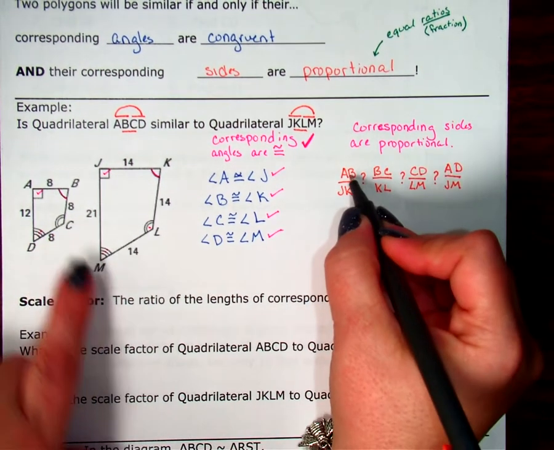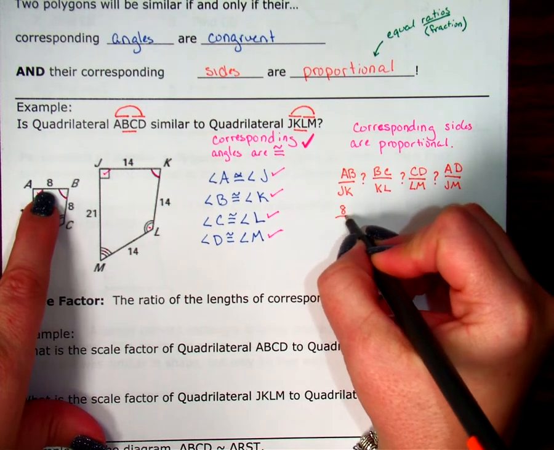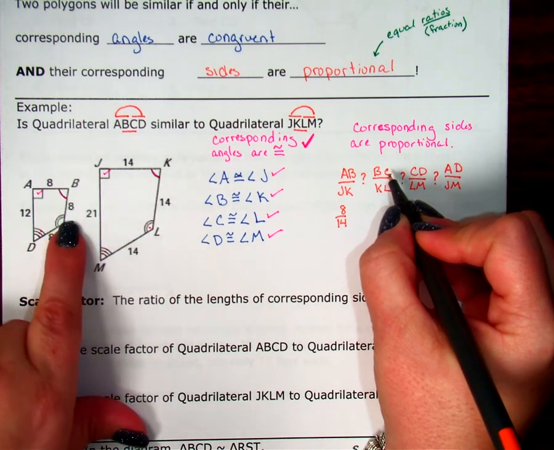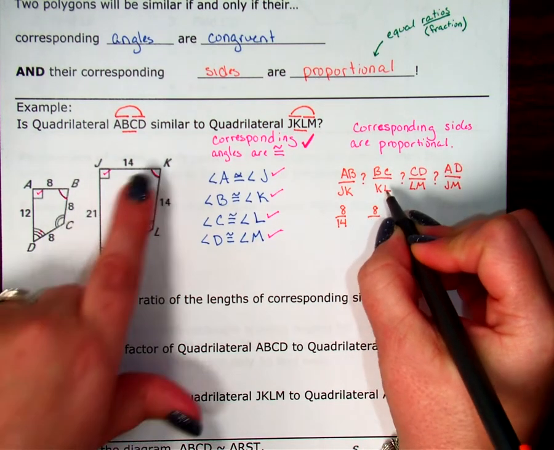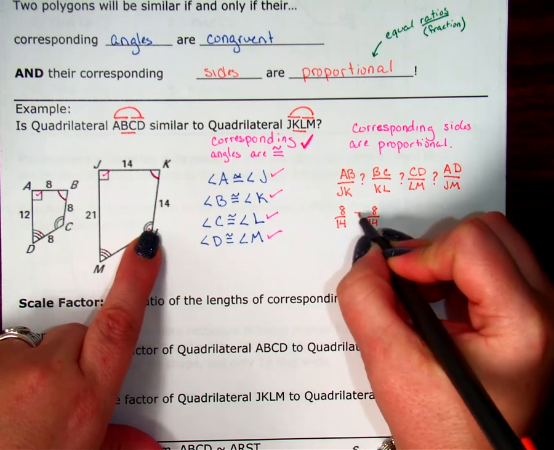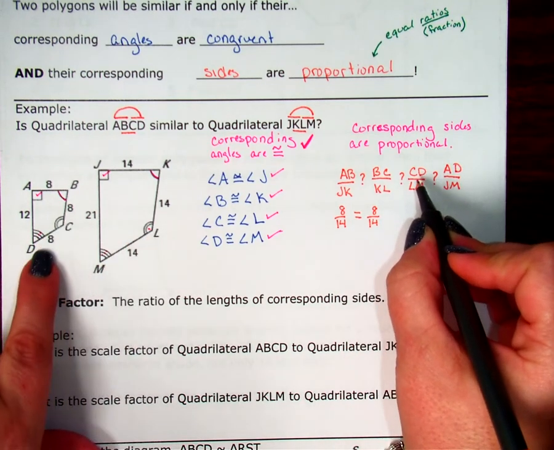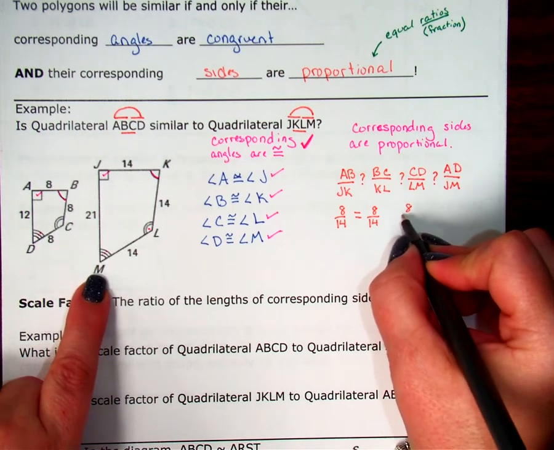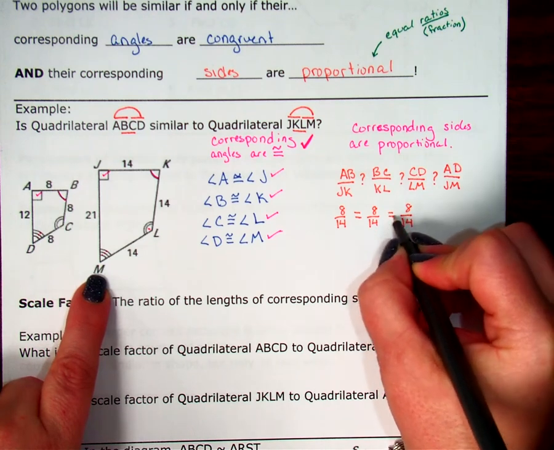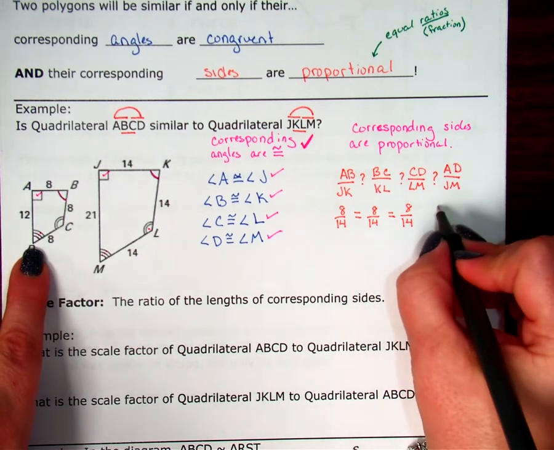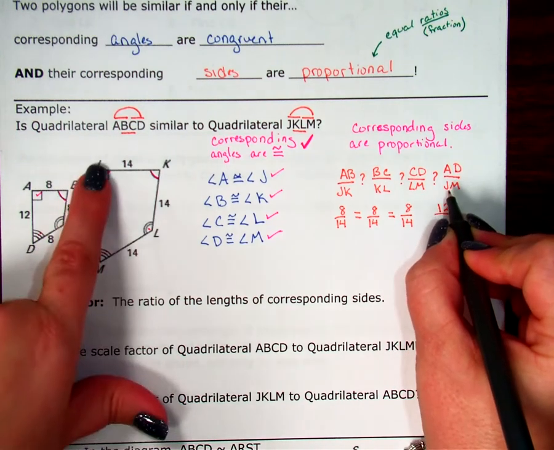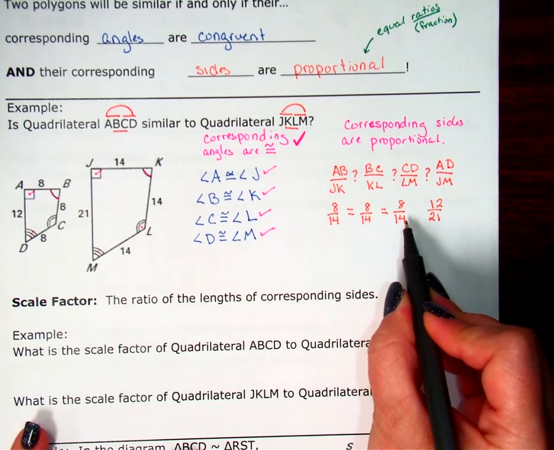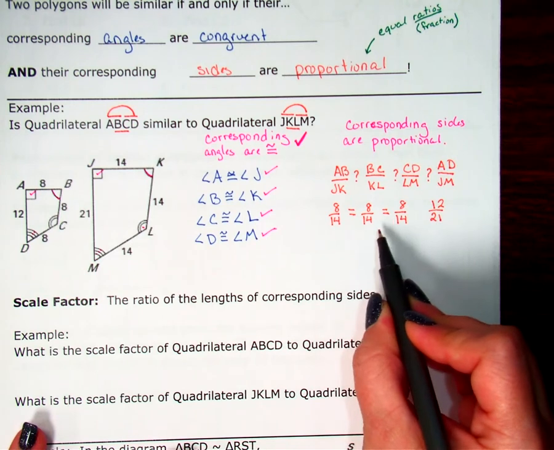Okay, so let's check. AB is 8. JK is 14. BC is also 8. KL is also 14. So I know these two are for sure equal. CD is 8. And LM is 14. So those are also equal. AD is 12. So now we've got something different. And JM is 21. So I know the first three are for sure equal. But is the last one equal to the first three?